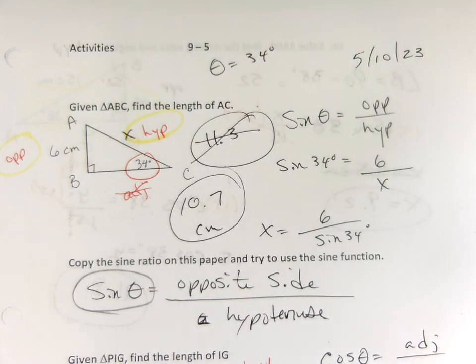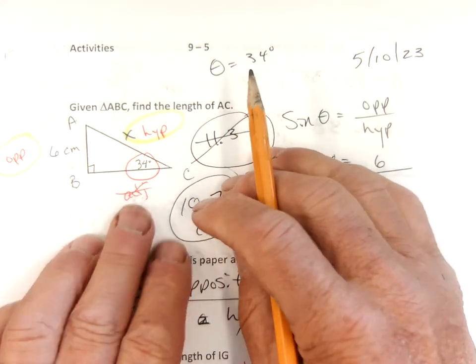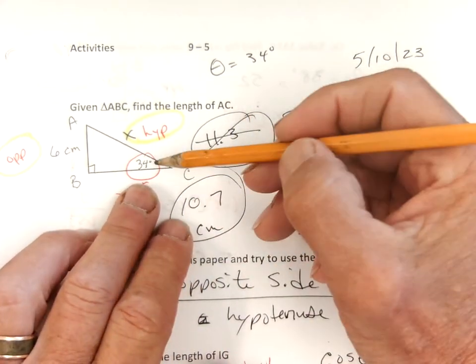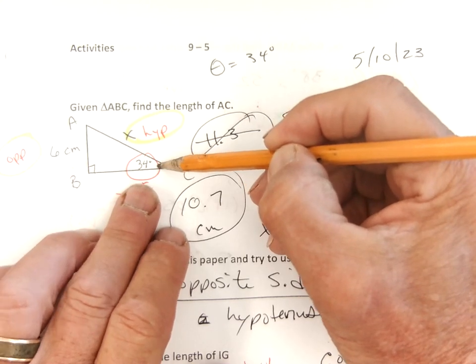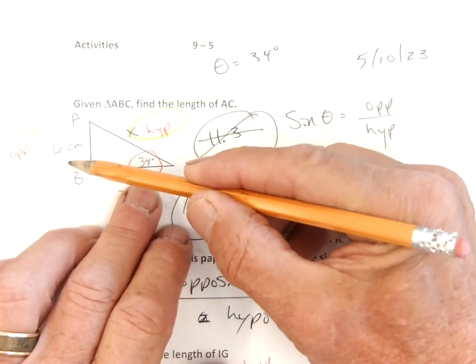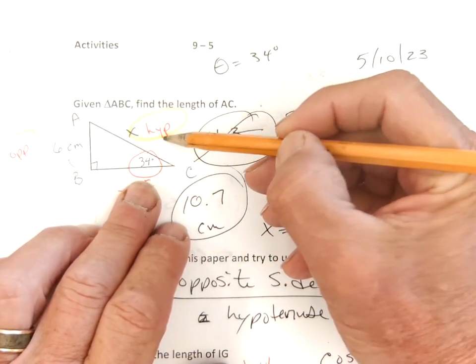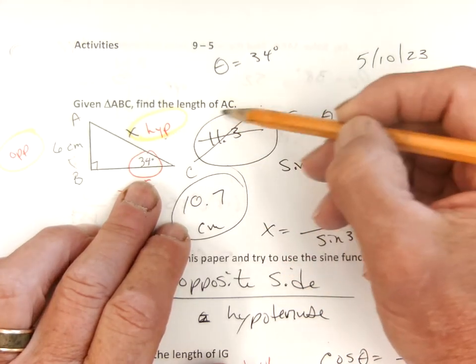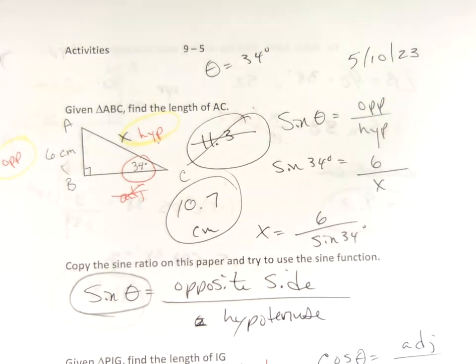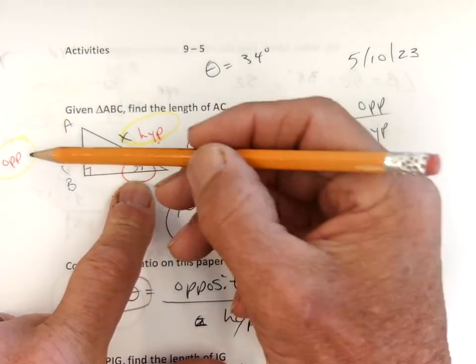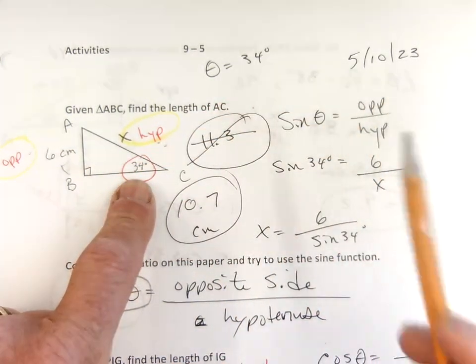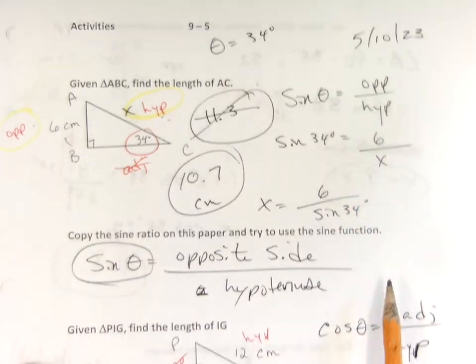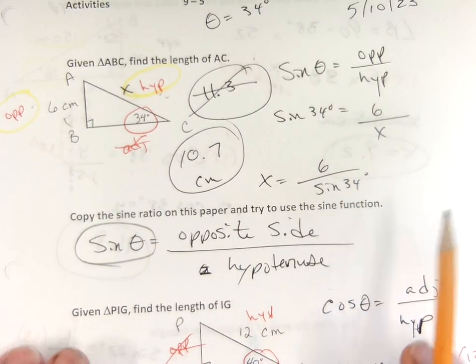So I looked at this triangle, and what I know in this triangle is my angle's here, and so then my opposite side is over here at the 6. My hypotenuse is where x is, because I want to find AC, and here's my adjacent, but I don't need to know my adjacent. So if I look at what I want, opposite and hypotenuse, it turns out that that's sine. Sine is equal to the opposite side over the hypotenuse, so I set it up.